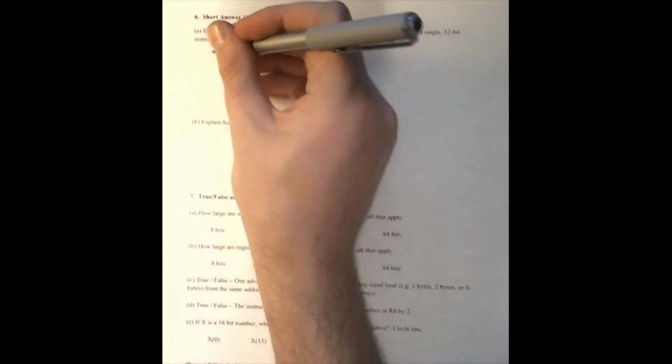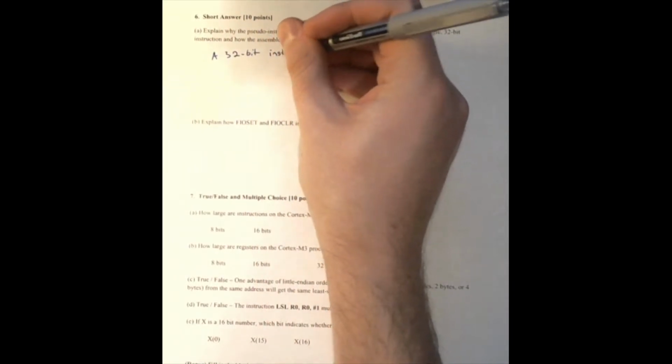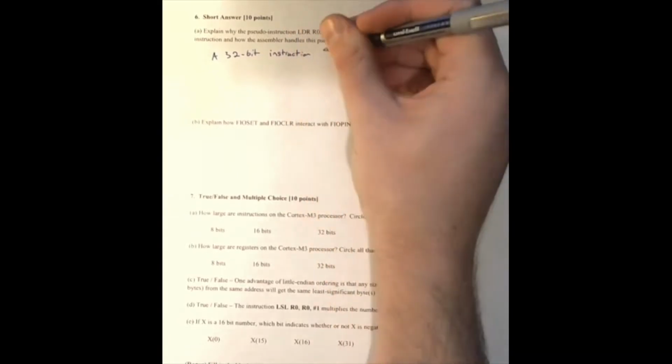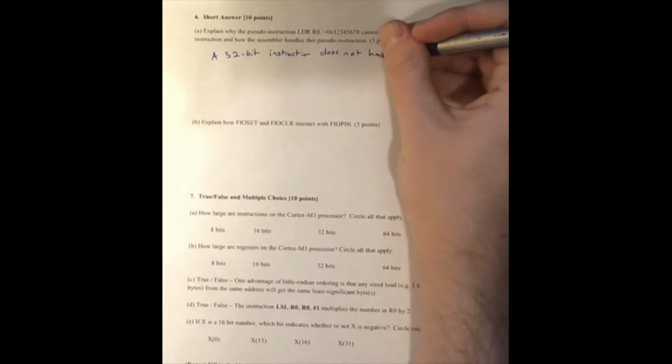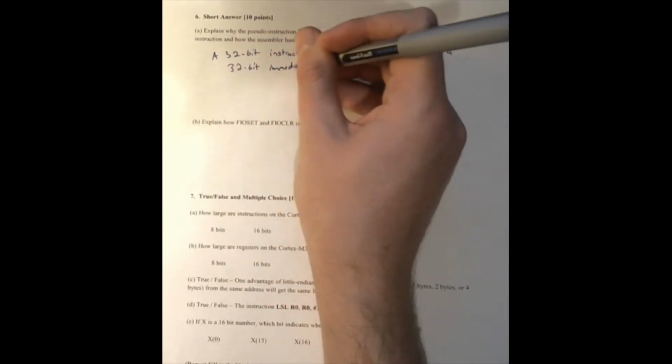So the main reason for this is a 32-bit instruction does not have room for a 32-bit immediate. Right?